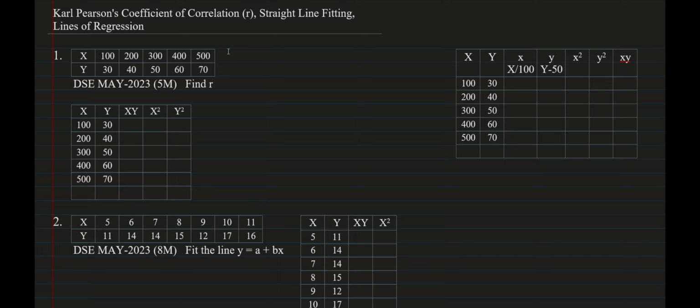So let's write the formula of small r, which is n times summation xy minus summation x into summation y, the whole upon square root of n times summation x square minus summation of x the whole square, into square root of n times summation y square minus summation of y the whole square.